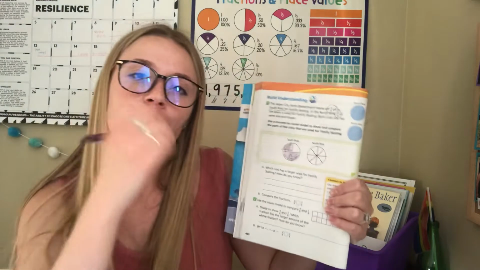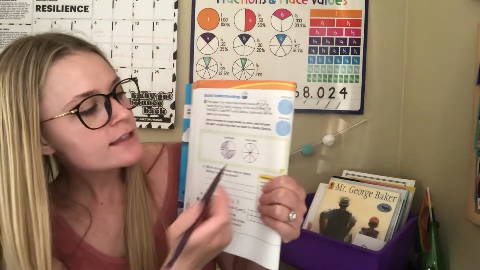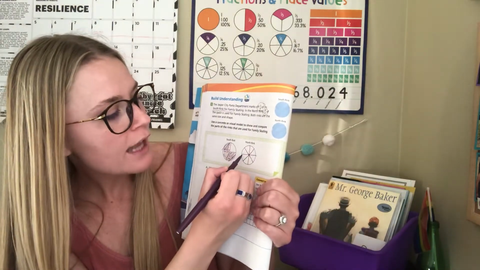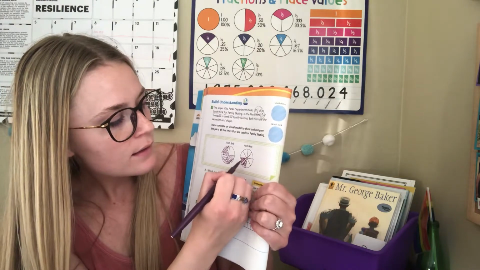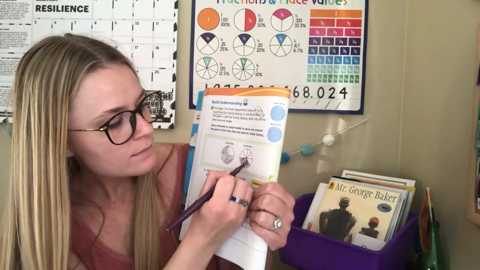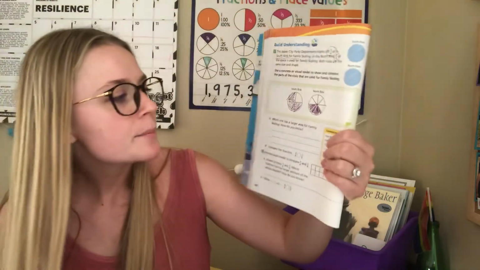So I could do 4ths and then split the 4ths in half. Okay, so now I have eighths, and I'm going to color in 3 of the eighths. Ta-da!